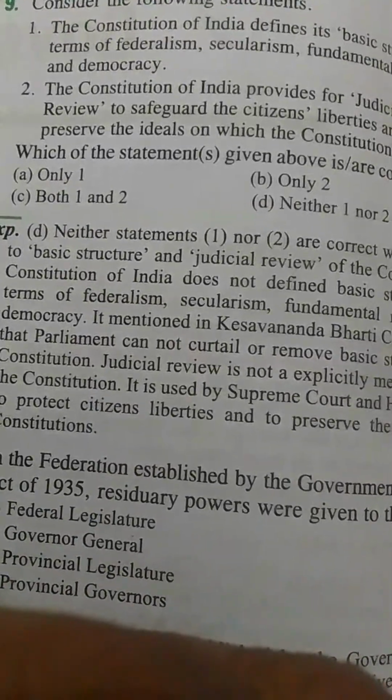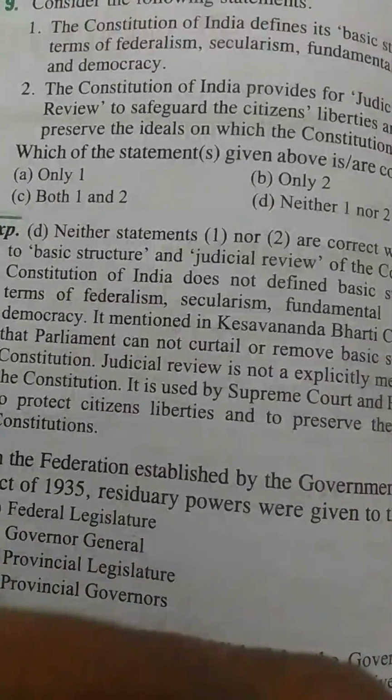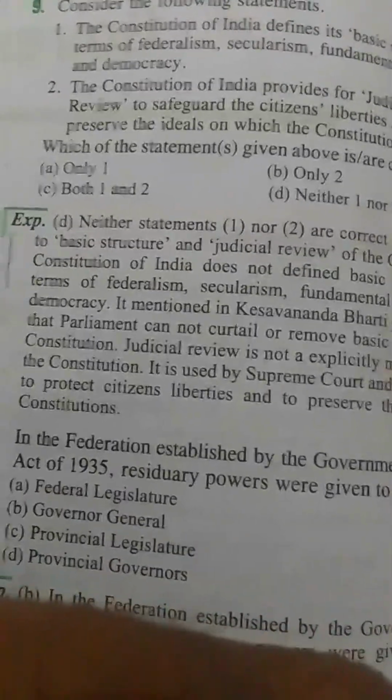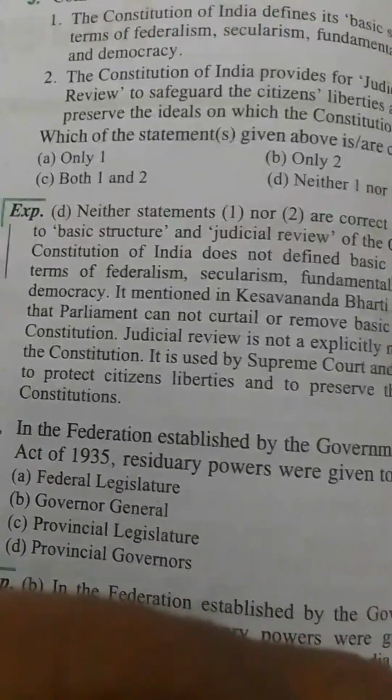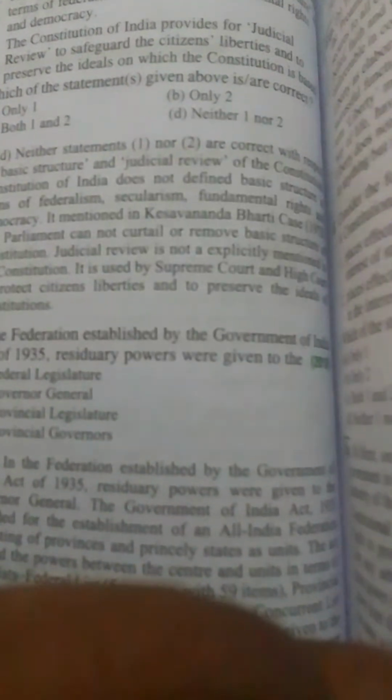Neither statement 1 nor 2 is correct. Basic structure, Kesavananda Bharati. Peterson, 1935. Preamble. Constitution.